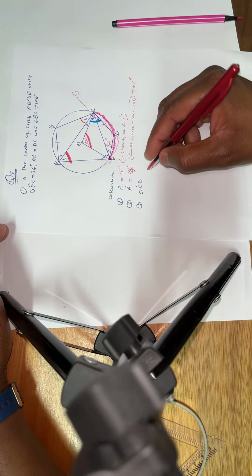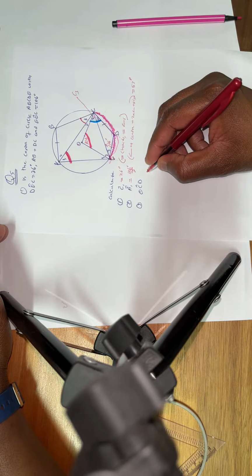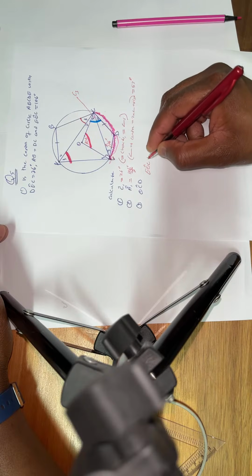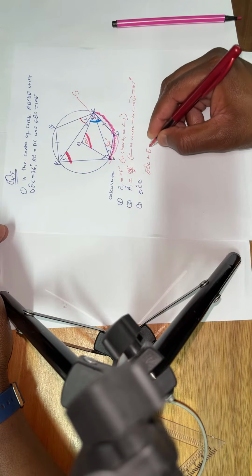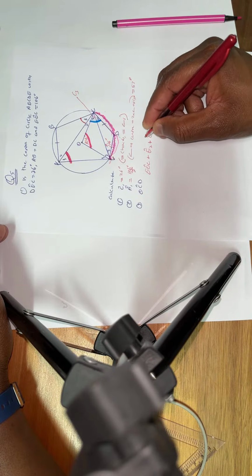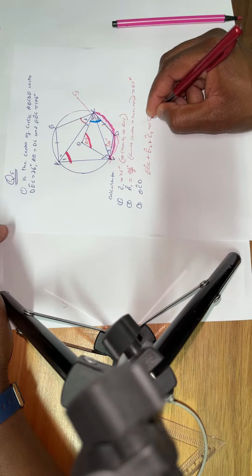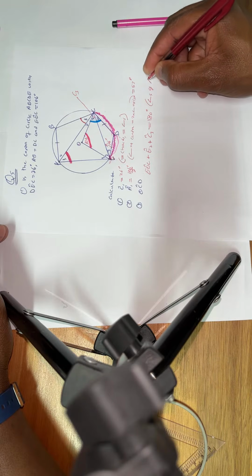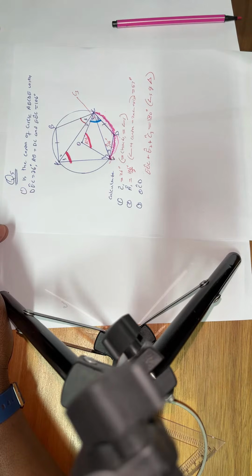So you're going to say angle EOC plus angle E2 plus angle C3 is equal to 180 degrees, angles of a triangle.